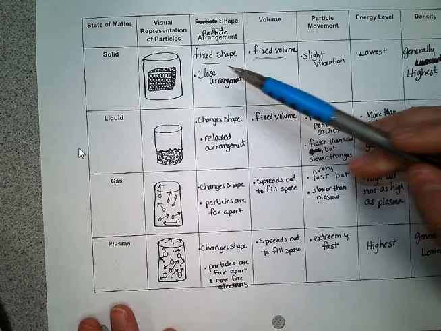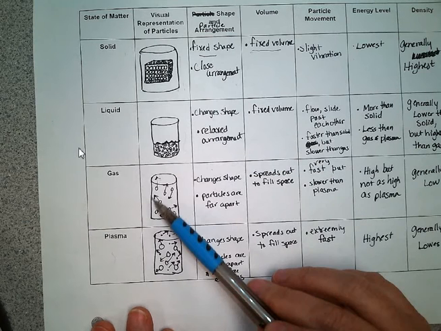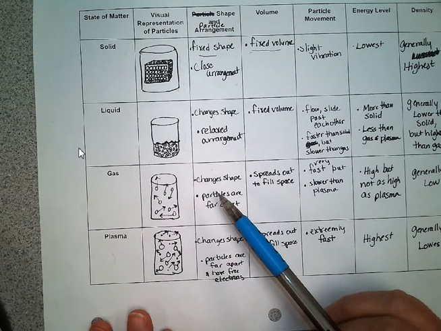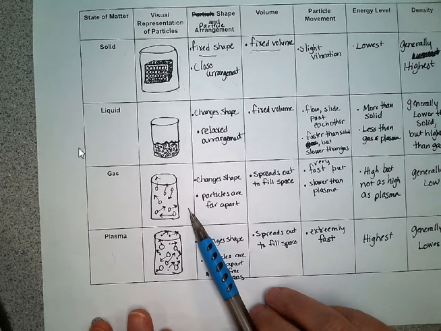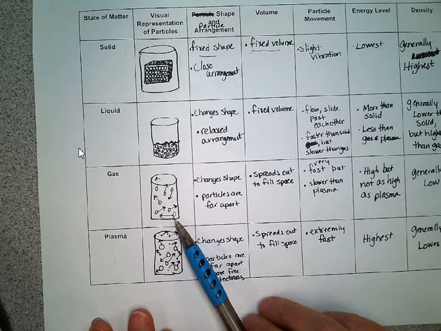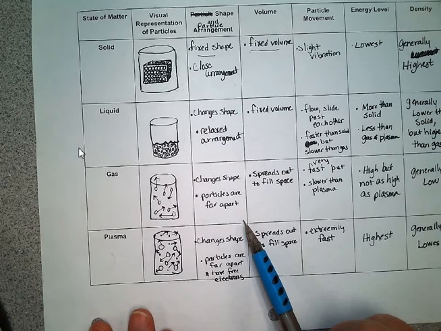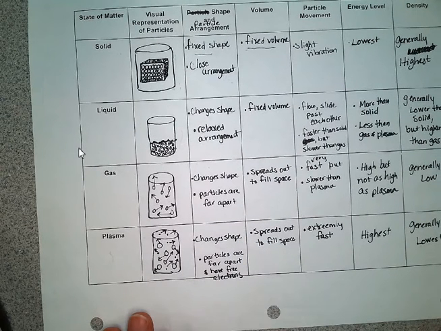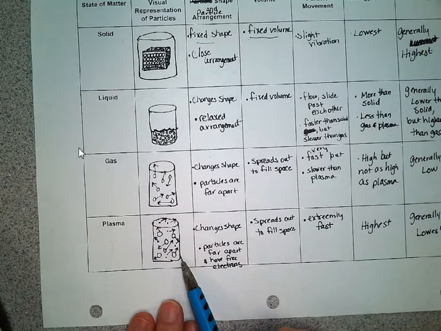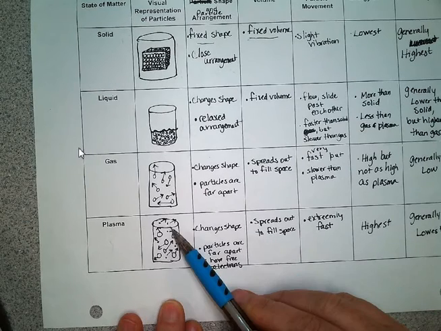And then a gas changes shape as well, so it will take the shape of any container I put it in. So that's why when you inflate a bicycle tire or a tire on your car or a kickball or a basketball or a football with air, that gas takes the shape of that container that it's in. So it will change shape. The particles in a gas compared to the particles of the solid and liquid are very, very far apart. And a plasma, again, changes shape because it acts just like a gas. Particles are far apart, and they also have free electrons.